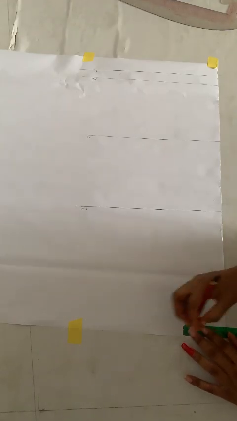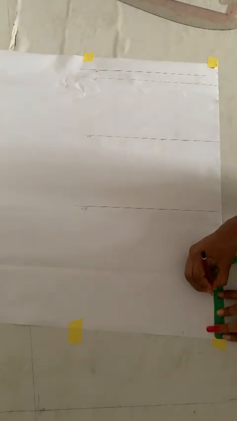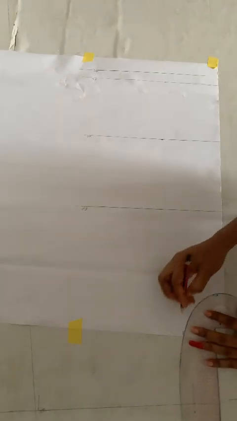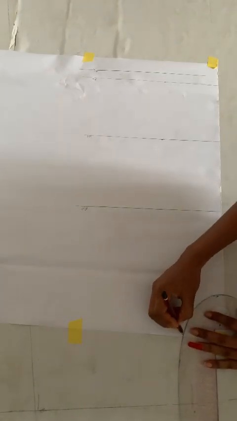So after that, the next thing I'm going to do is to go in here by 3 inches for my neck measurement. That's for my neck width. Then come down by 3 inches for my neck depth. Then I'll go ahead and connect the points together.